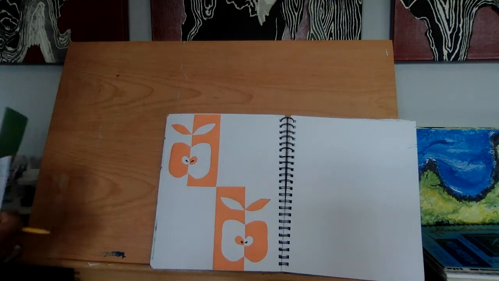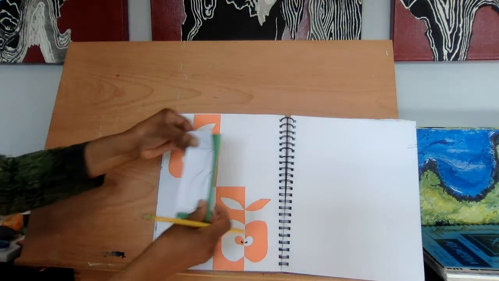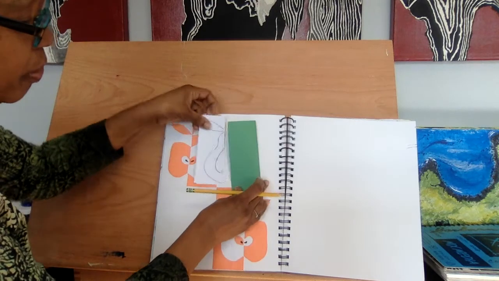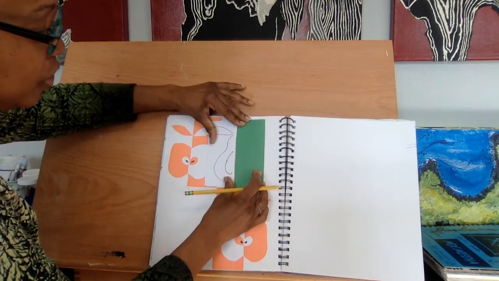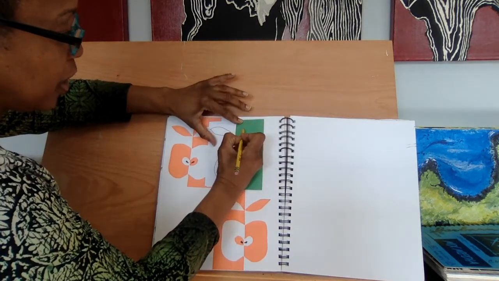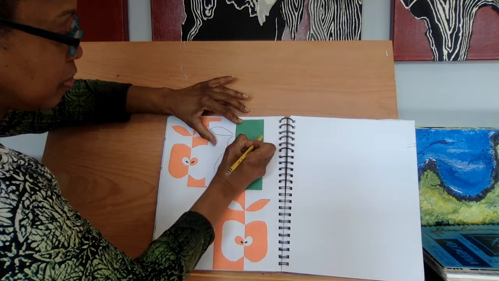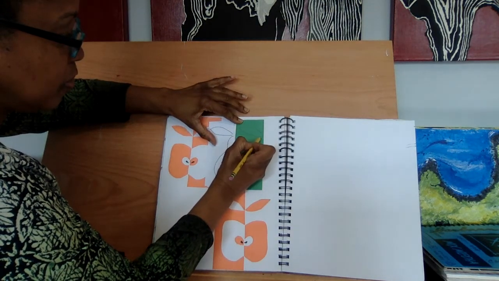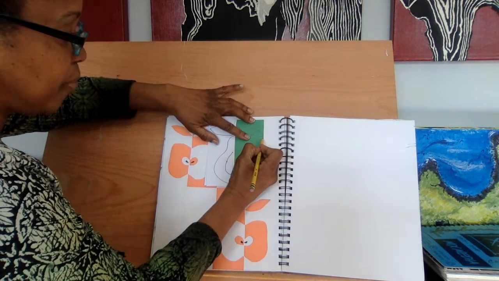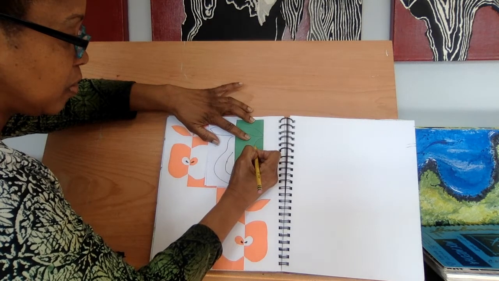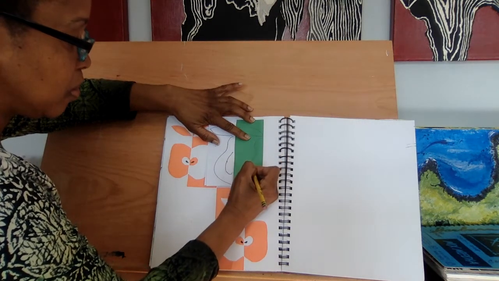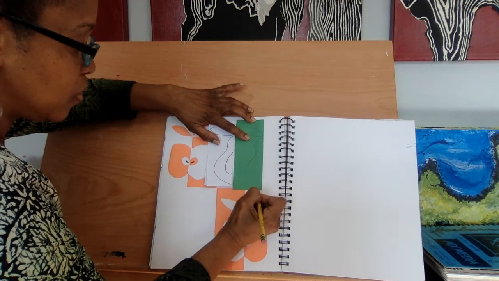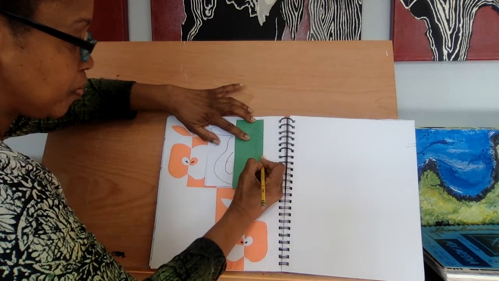So it's going to be easier for me to draw on the green one. So I'm going to put this one here and I'm going to duplicate my drawing. So I had my leaf and my pear. Pears are yummy and juicy.